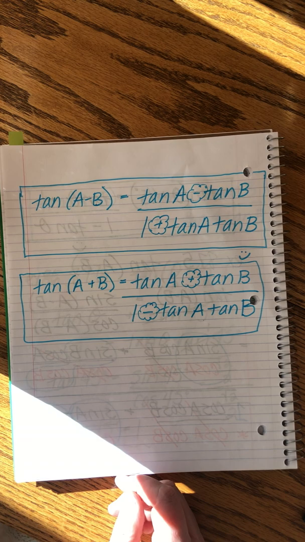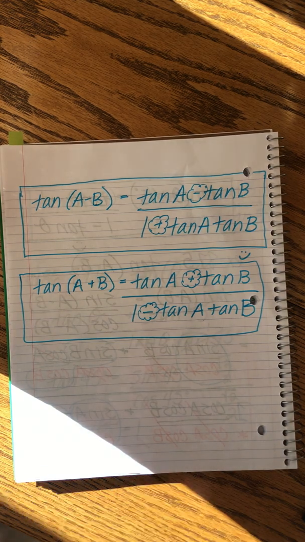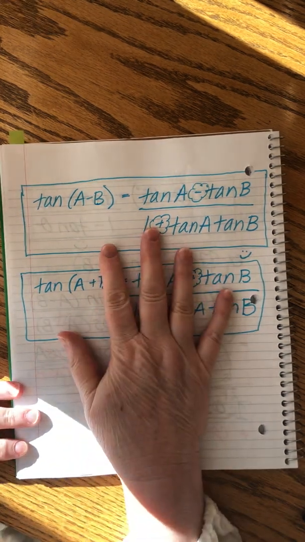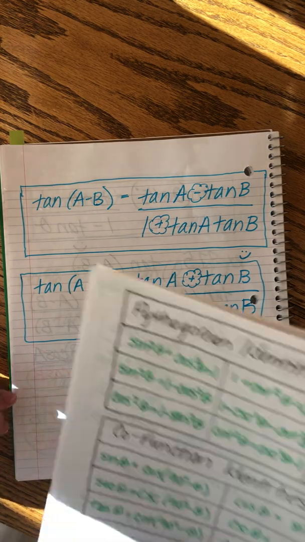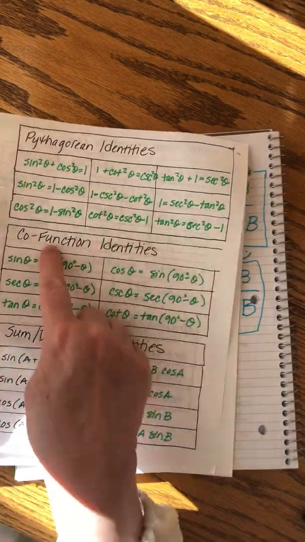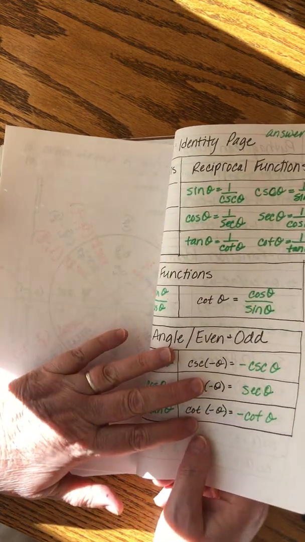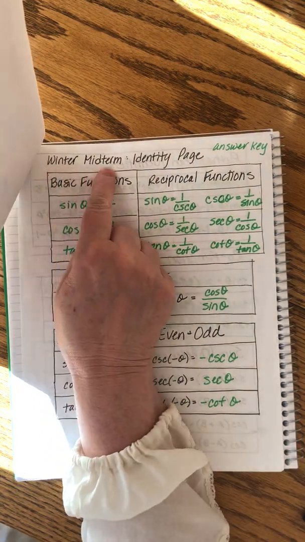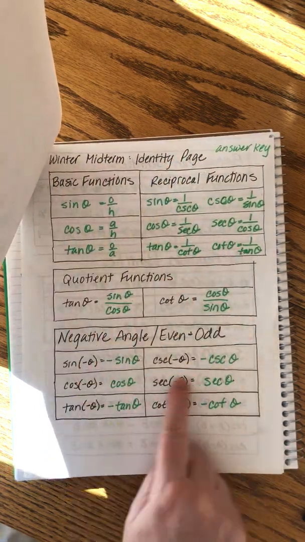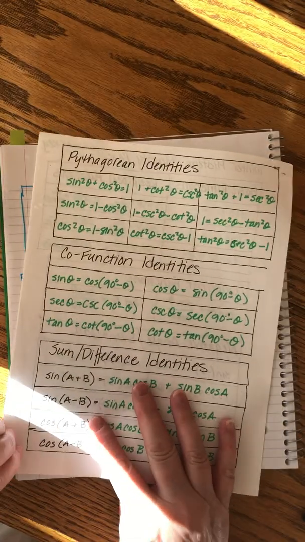Happy days! Guess what? That's the end of lesson 87. As I said, if you're taking the midterm with me at the end of March, that's the end of the ones you have to memorize. This sheet that I've been showing you that has all the identities on it, I'm going to attach a copy of this to your test. See, it says winter midterm identity page. Obviously, the green is what I filled in, and that will be your job on the test to fill in the same.